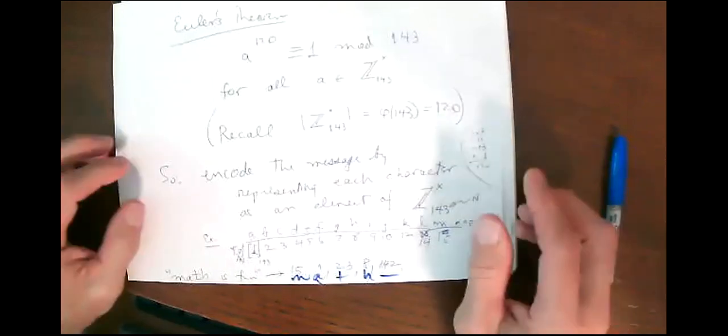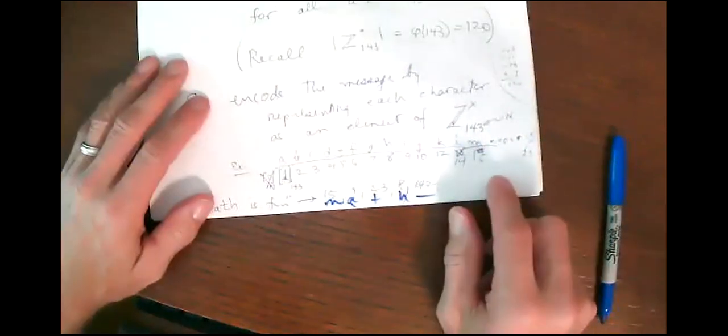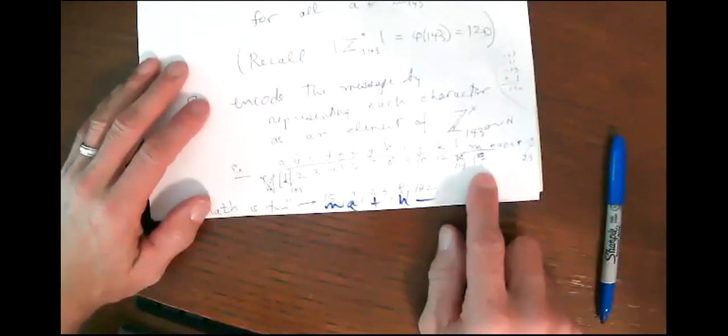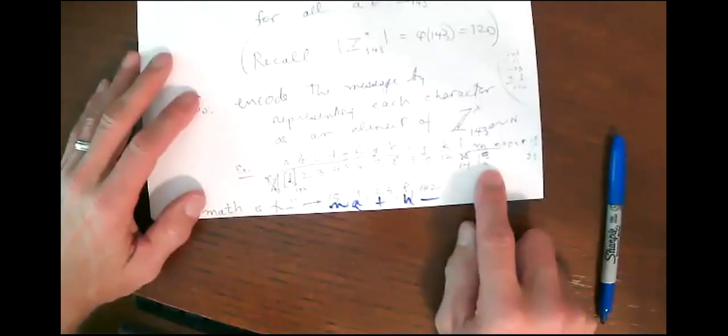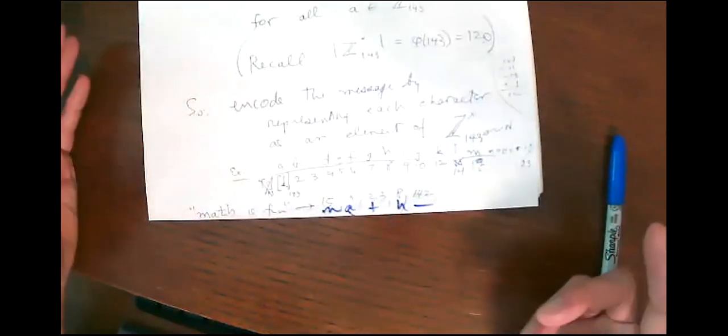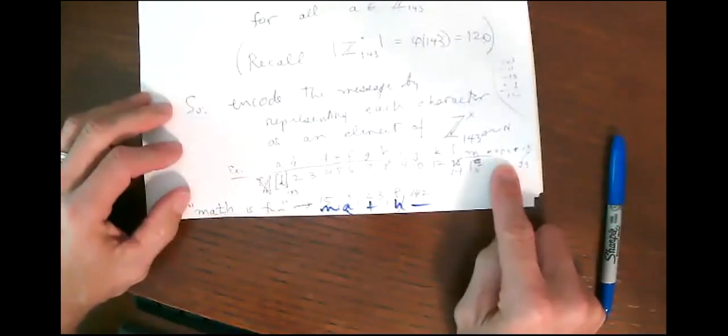Why do people bother using this instead of some other method? I mean, realistically, there are ancient substitution ciphers that people have used in the past. I could have just written out a random table here, and then in order to decrypt it, somebody would have to get their hands on the table.